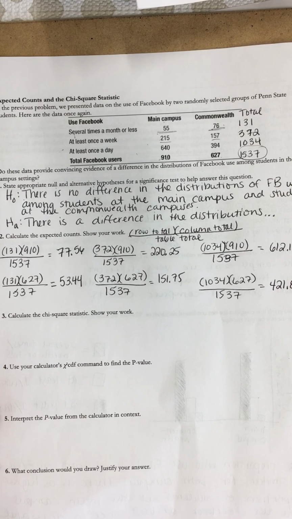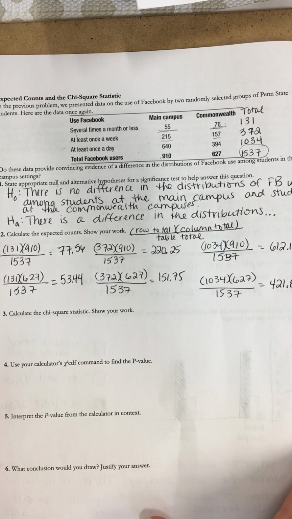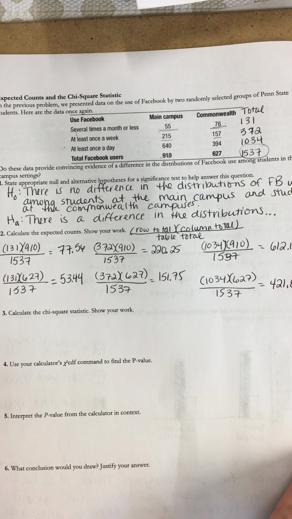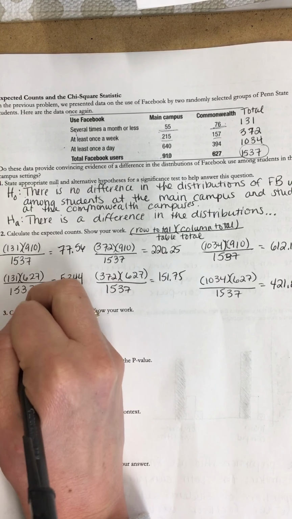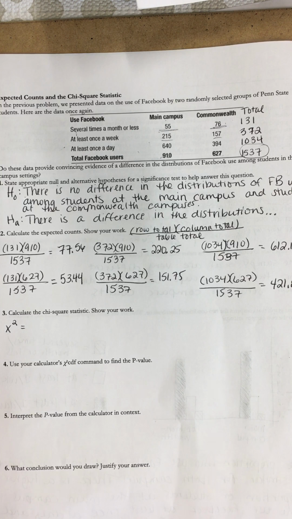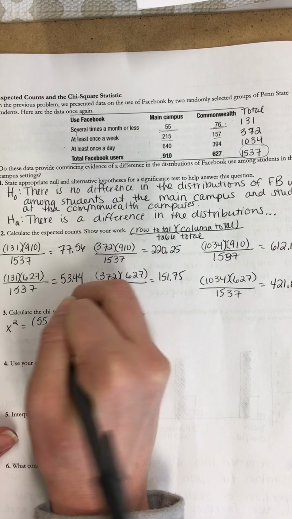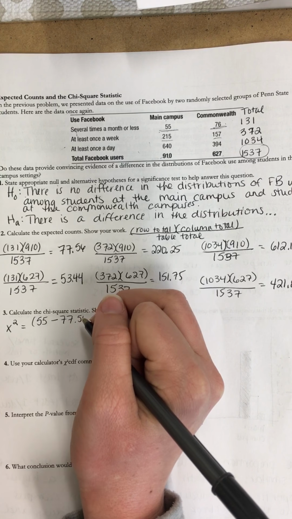Okay, calculate the chi-squared statistic. Show your work. Okay, I am gonna start showing my work, but I'm not gonna do the whole thing. I'm gonna do it in the calculator because it's just easier. So if we were showing our work for the whole thing, remember that the chi-squared is the sum of all of the, if you take the individual, the observed minus expected squared over expected, and then you add them all together. So the first one, our observed, was 55 minus 77.56, because that was the expected for that one.